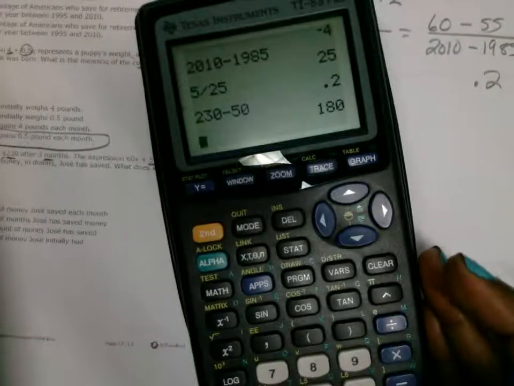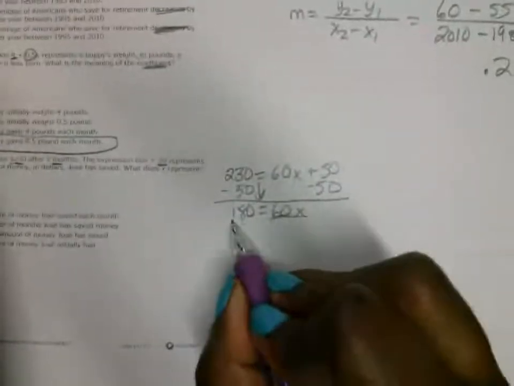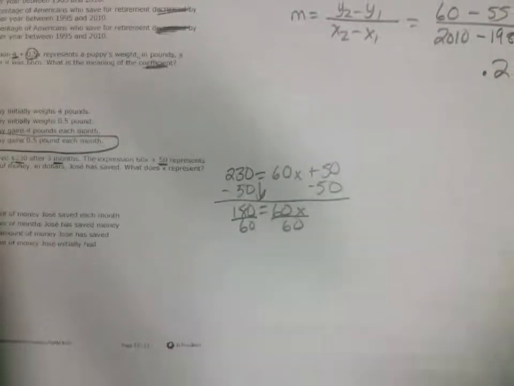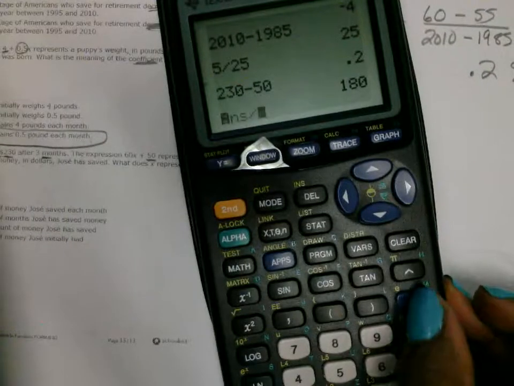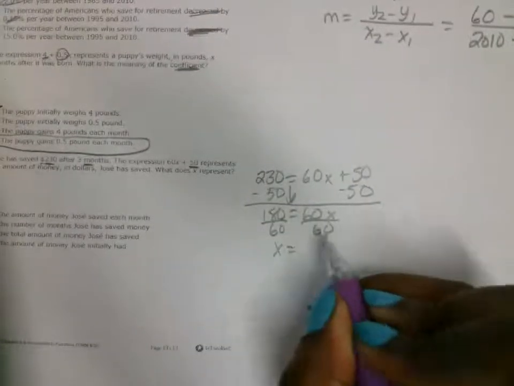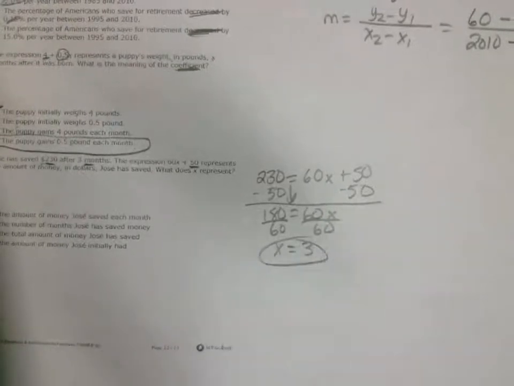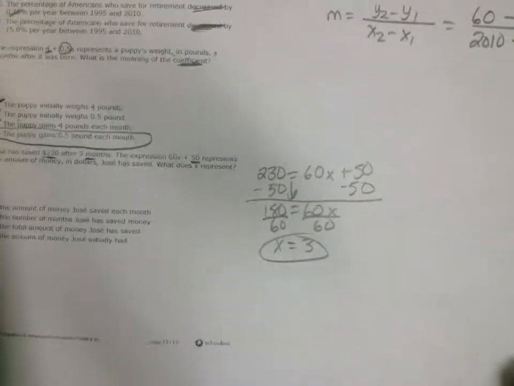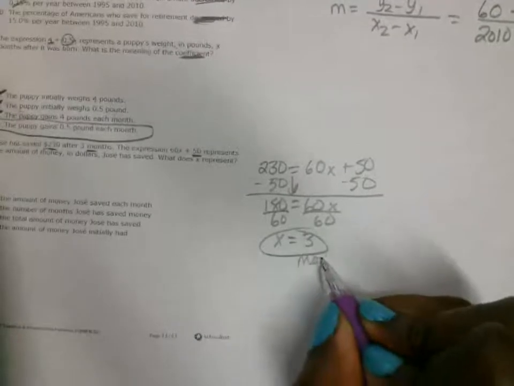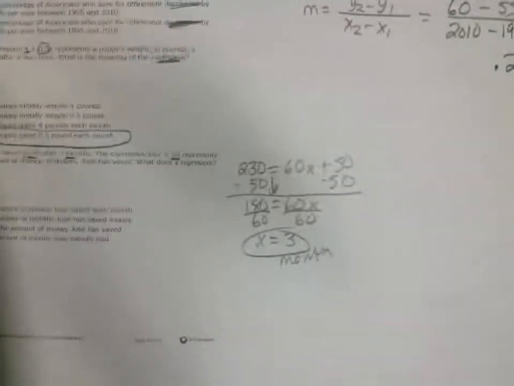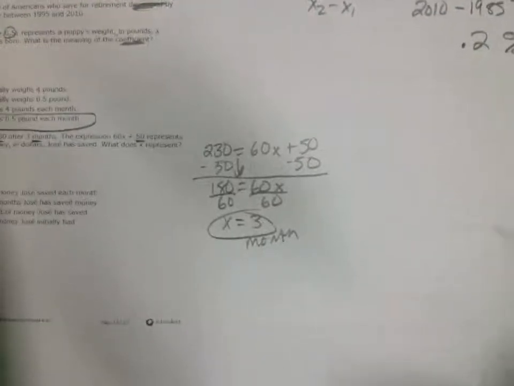So we divide both sides by 60, and it's 180 divided by 60. It's 3 months. Okay, so that's right. So 60 is the amount every single month, because after 3 months, it is equal to the 230. Okay? I just had to double check just to make sure. I didn't want to assume. It's not good to assume there.